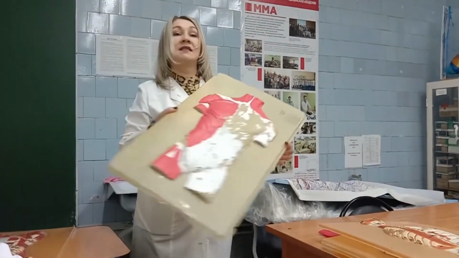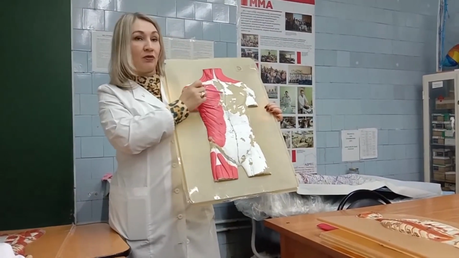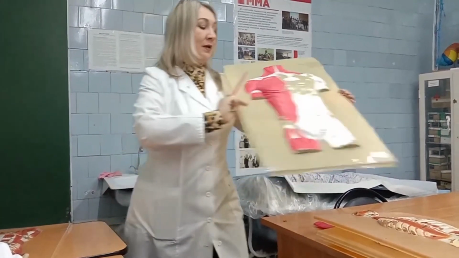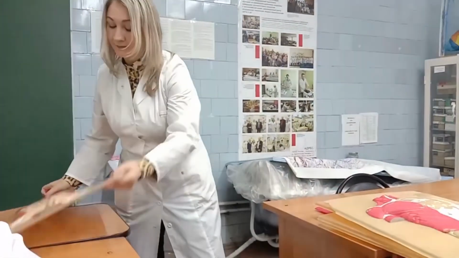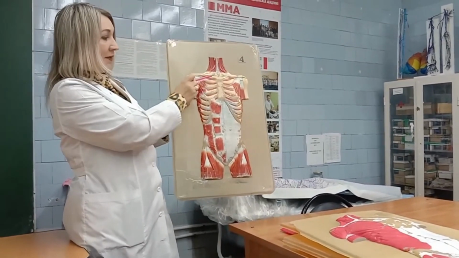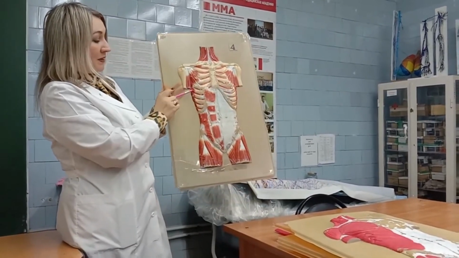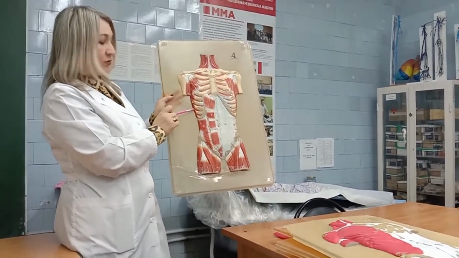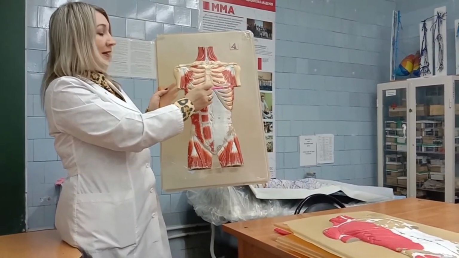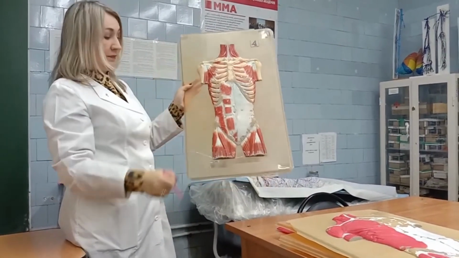Next, the thoracic muscles. The thoracic muscles include the great pectoralis major. Next, pectoralis minor, the lesser pectoralis, the subclavian muscle, serratus anterior, and two intercostals: external intercostal and internal intercostal. Understand?